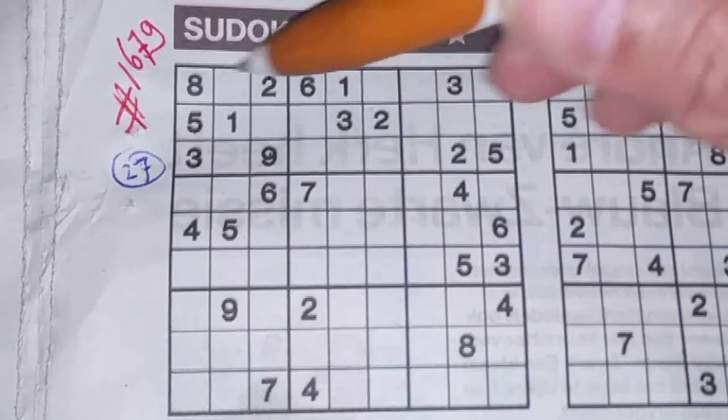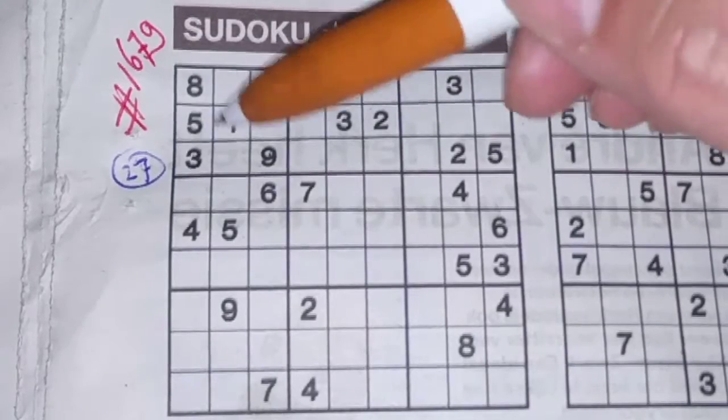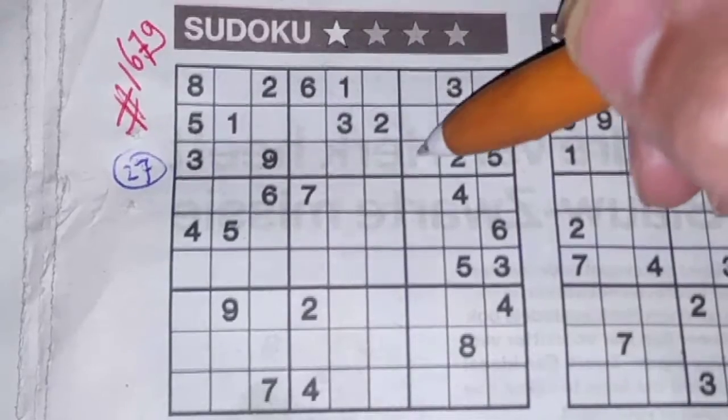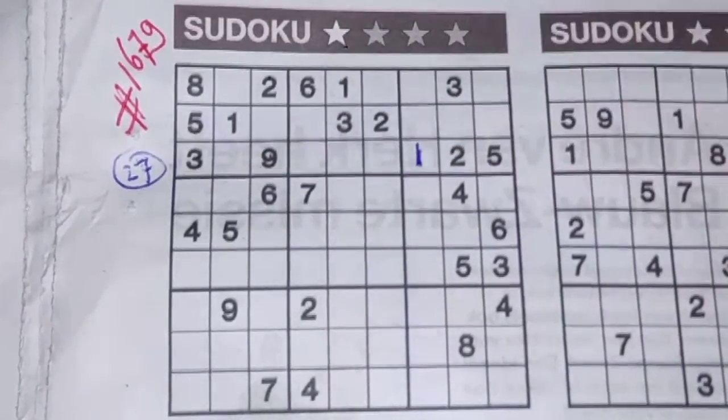Alright, we have a 1 in this row, the first row, 1 in the second row. So in the third row, the only place for the 1 should be there.